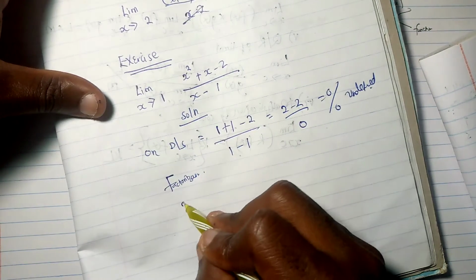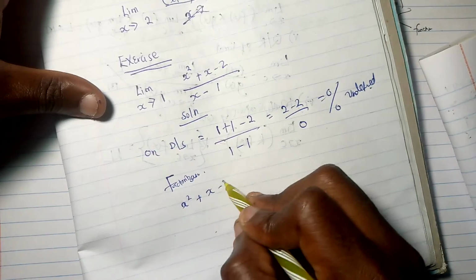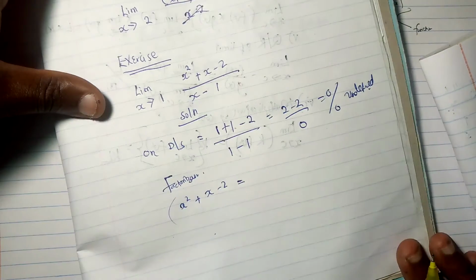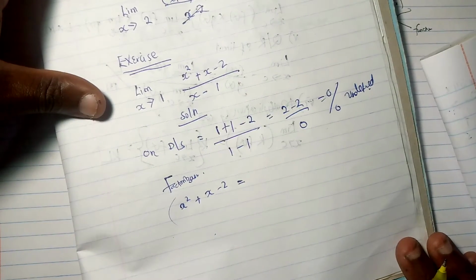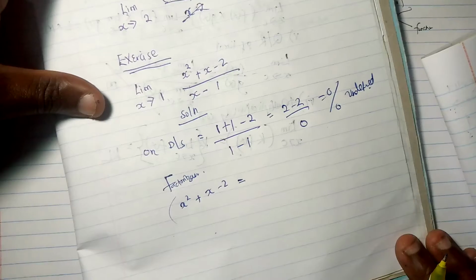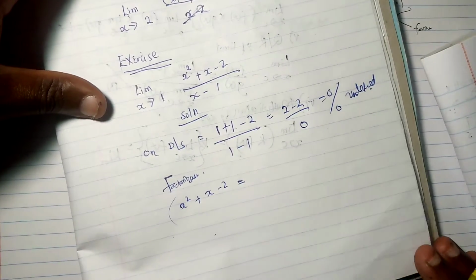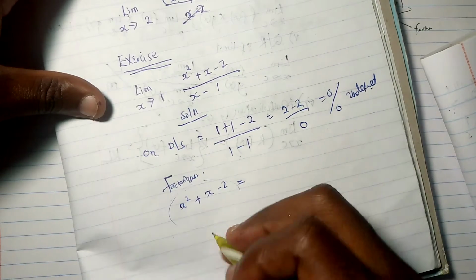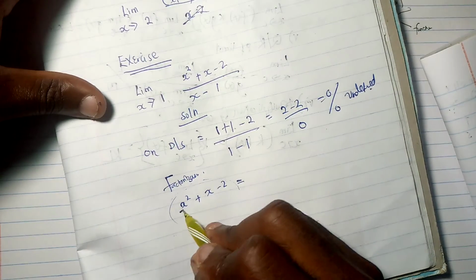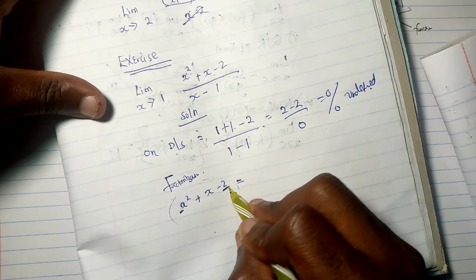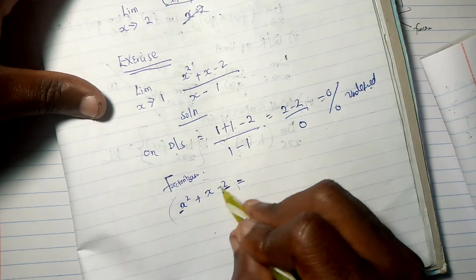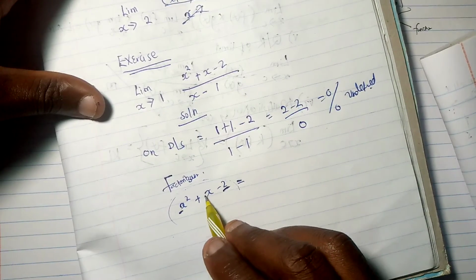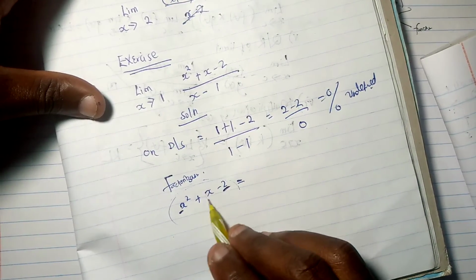Factorization, all right? So you get x squared plus x minus 2. So factorize this first part. This technique is a common mathematics procedure. You take the coefficient of x squared and this constant to give a product, and the sum will be the coefficient of the x that is here.